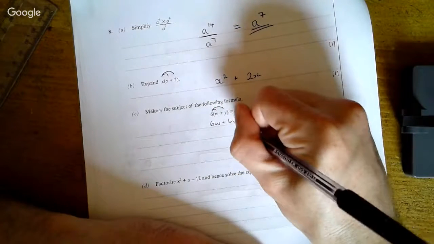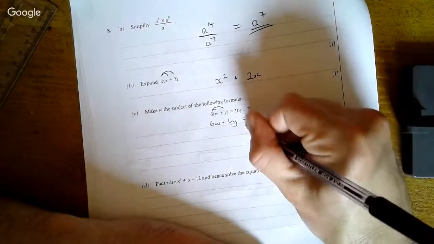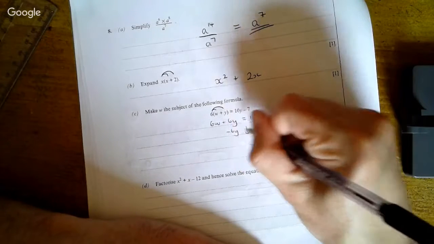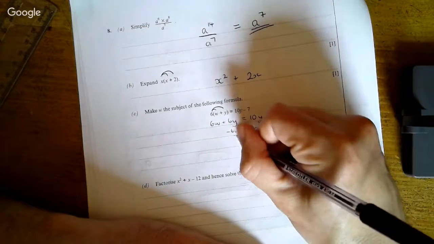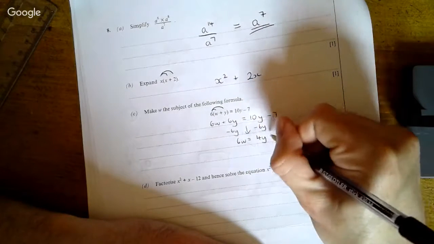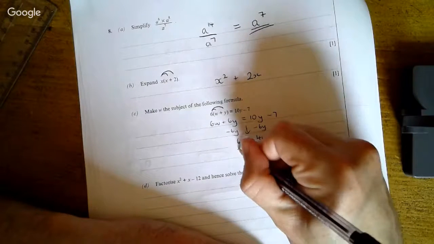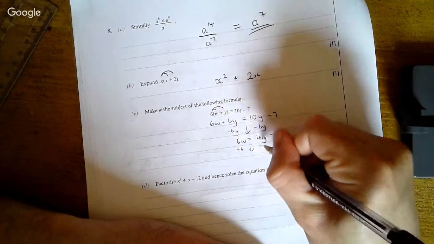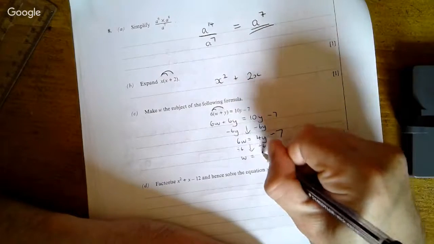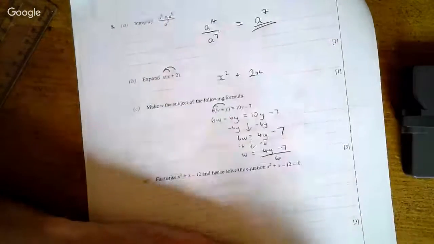So we get 6w plus 6y is equal to 10y minus 7. We're then going to start getting w on its own by taking away 6y off each side. And that gives 6w is equal to 4y and then minus 7. I'm then going to divide both sides by 6. So divide by 6, divide by 6. So w is equal to 6y minus 7, I'm going to say over 6. Okay, so there's my 3 marks there.